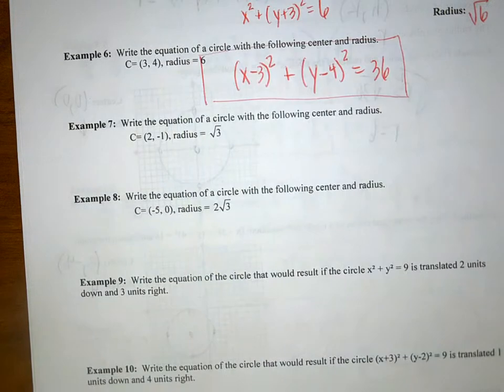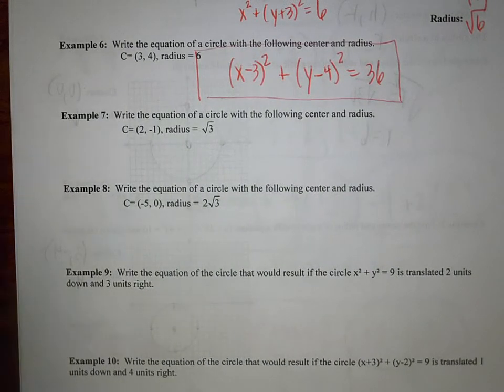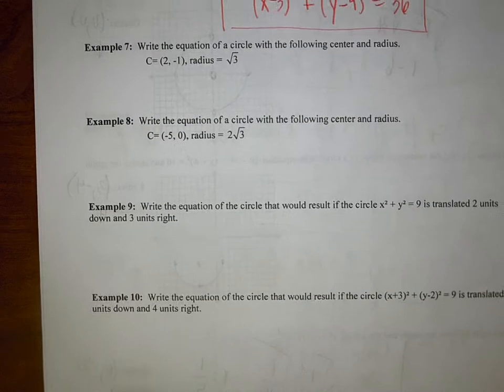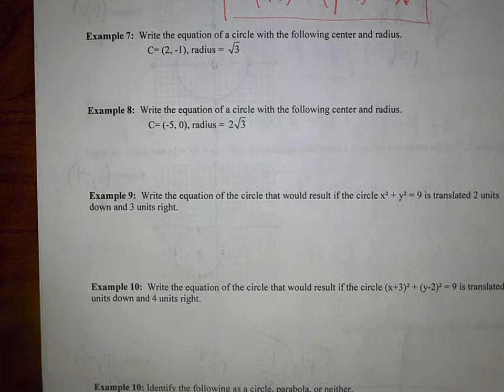Okay, I'm going to give you about 20 seconds to do example 7 on your own. Okay, for a popsicle stick, I want someone to tell me what the x part of the equation is going to be. Ranveer.